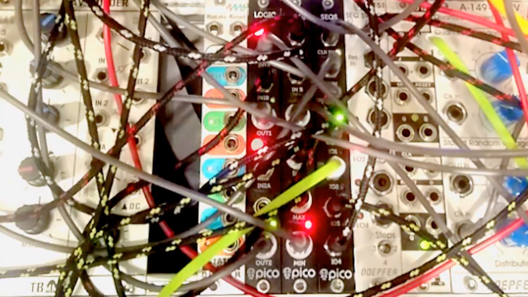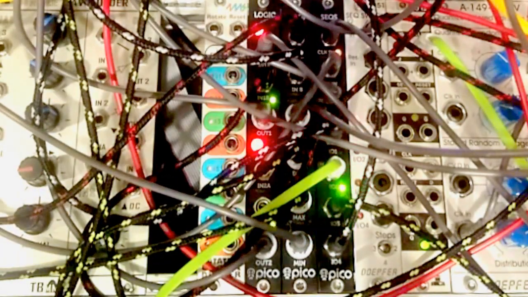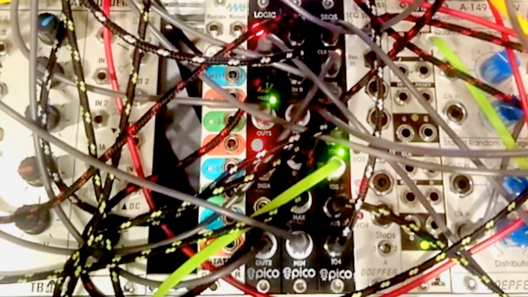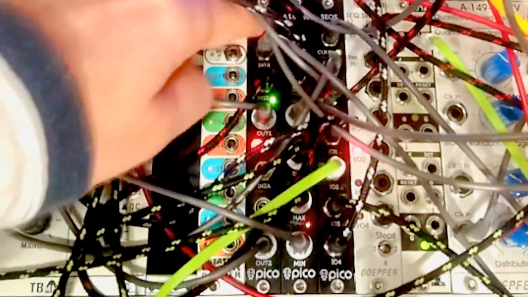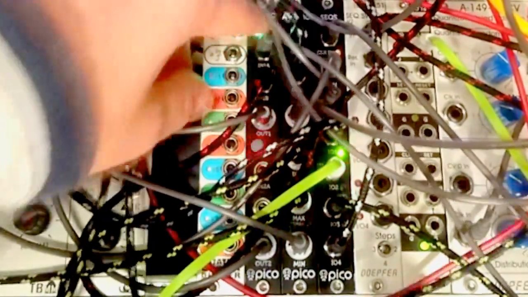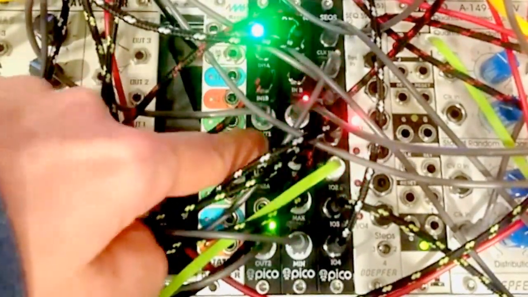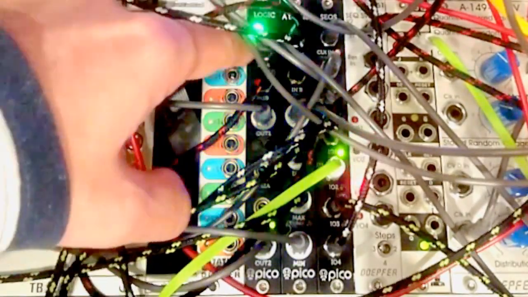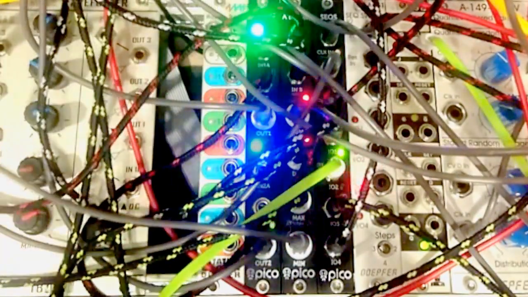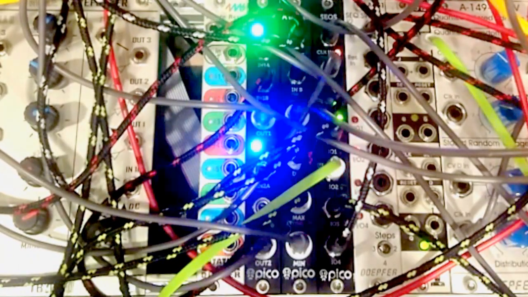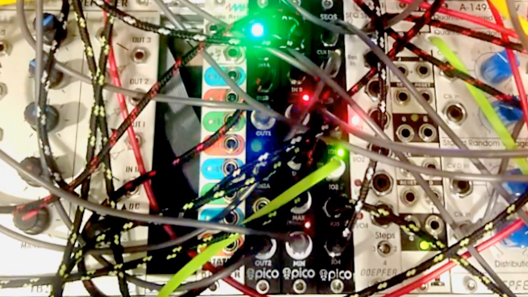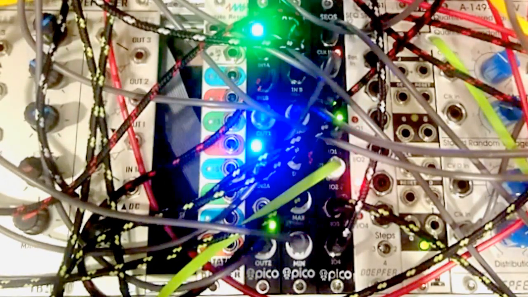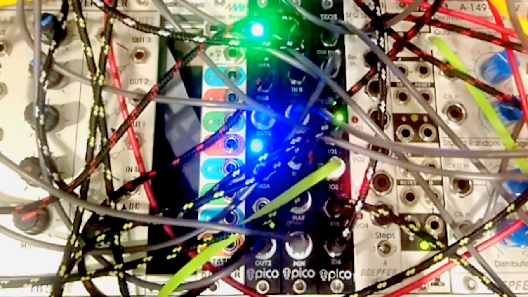Okay, now I can change the LFO speed. I can change logic operations. Okay. You can hear, I mean, it's just silly how many cool patterns and modulations you can get with these 3 modules.